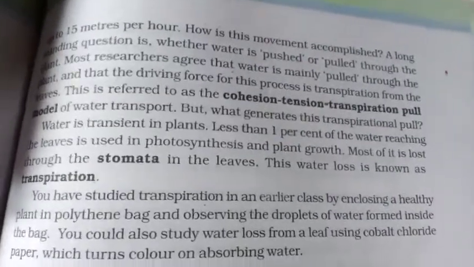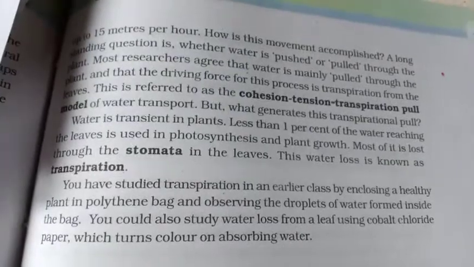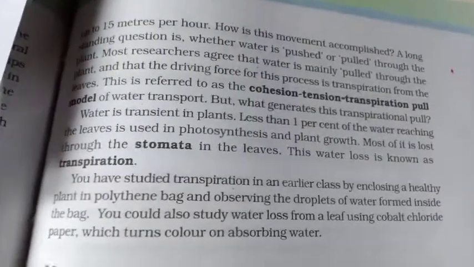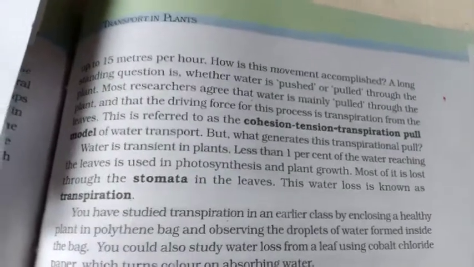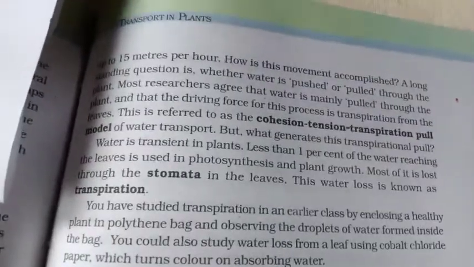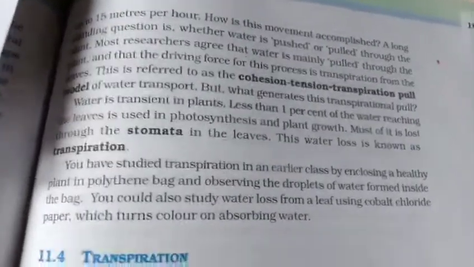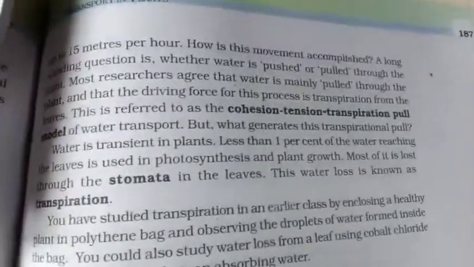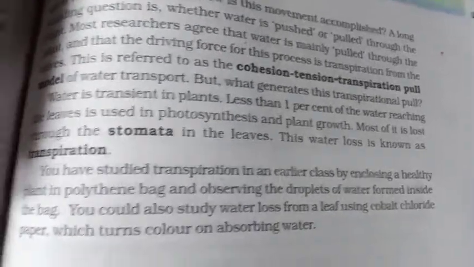You studied transpiration in an earlier class by enclosing a healthy plant in a polythene bag and observing the droplets of water inside the bag. We can also study water loss from a leaf using cobalt chloride paper, which turns color on absorbing water. In general, this creates the transpiration pull that pulls the water from beneath, and the water ultimately reaches the tall heights of the plants.